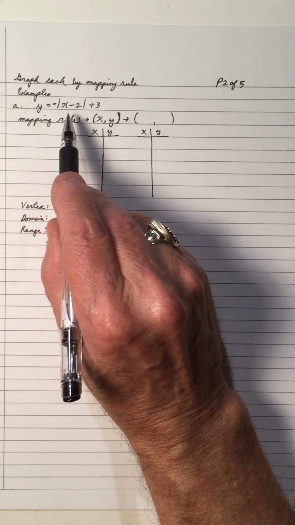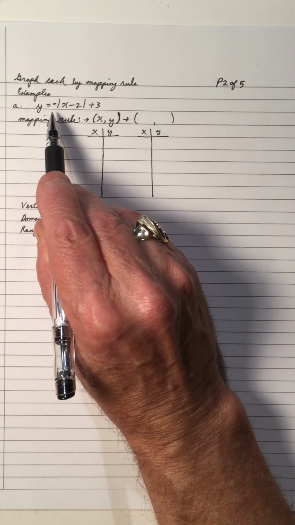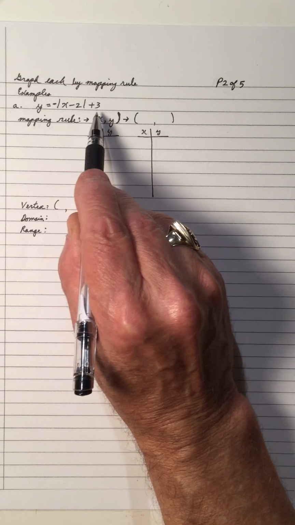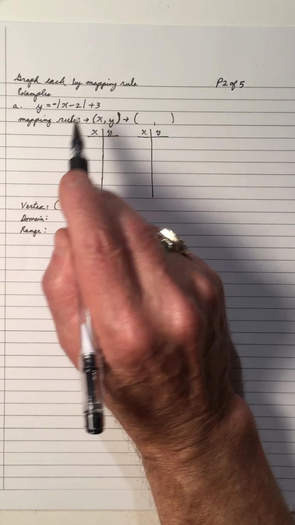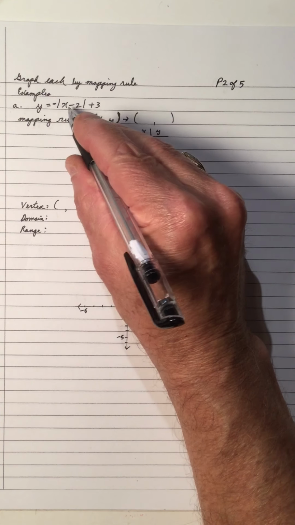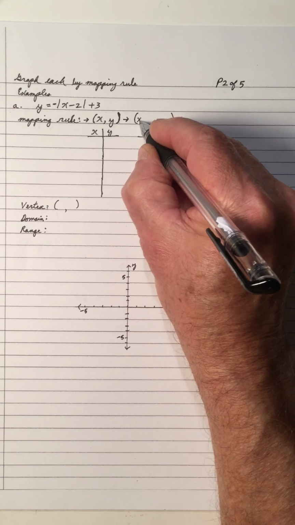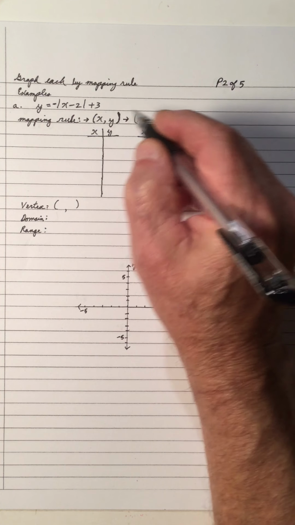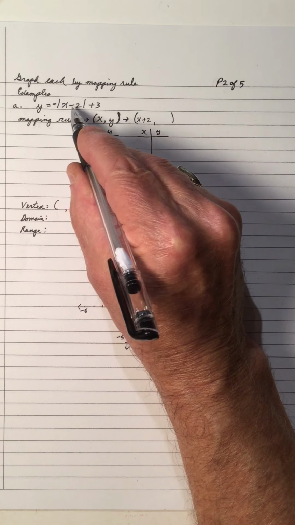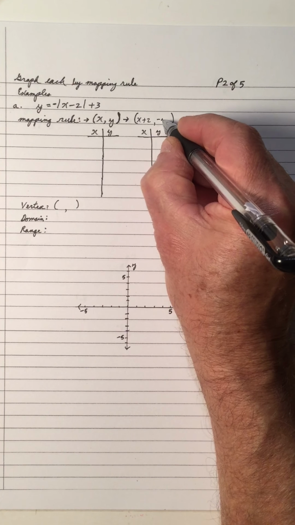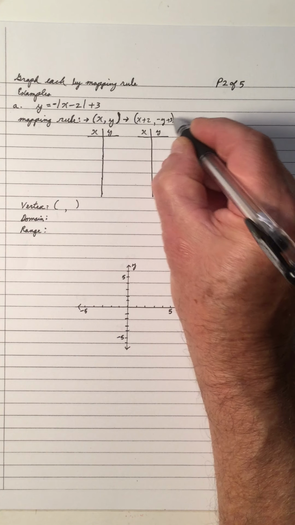So notice this is an absolute value, y equals negative absolute value of x minus 2 plus 3. So the mapping rule is we got an x minus 2, so that's an x plus 2. And we got a negative on the y plus 3, so negative y plus 3.